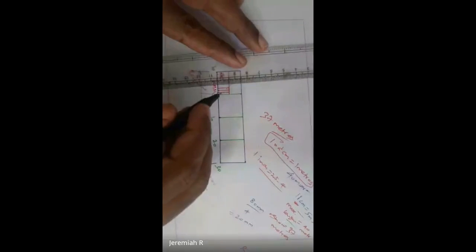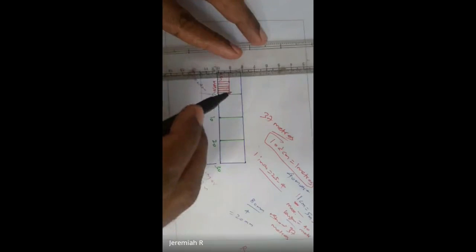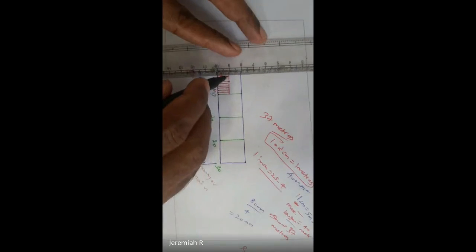Then from each point draw a vertical line. From 3, 4, 5 draw a vertical line. From 6 draw a vertical line, 7 draw a vertical line, 8 draw a vertical line like this. Okay, from 9 draw a vertical line.